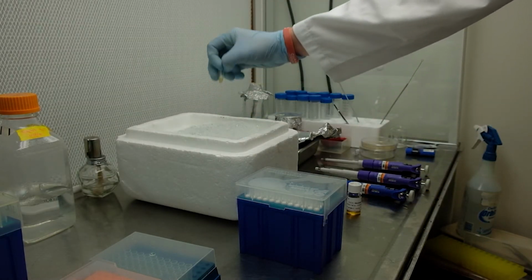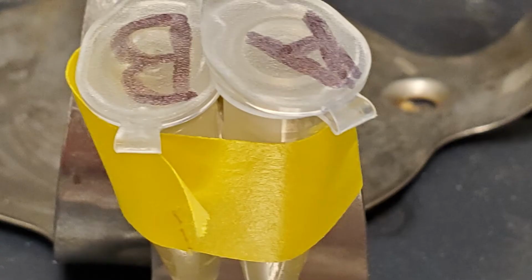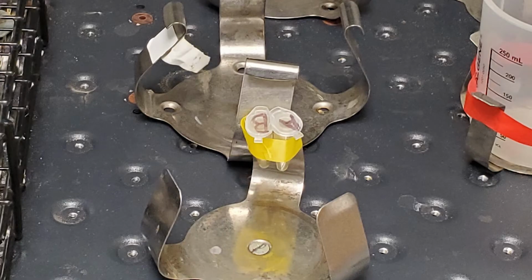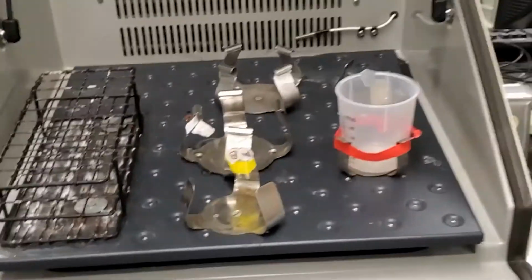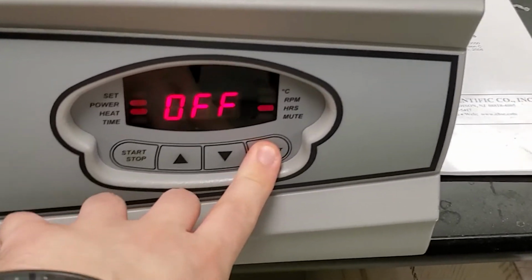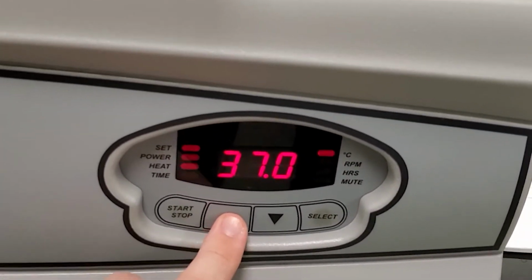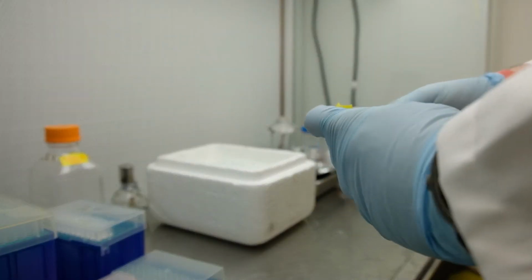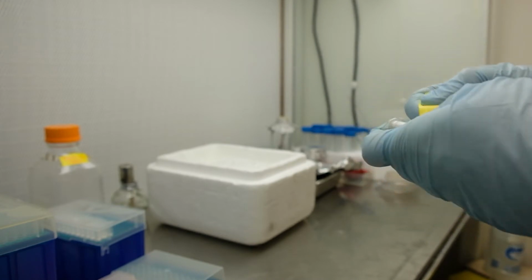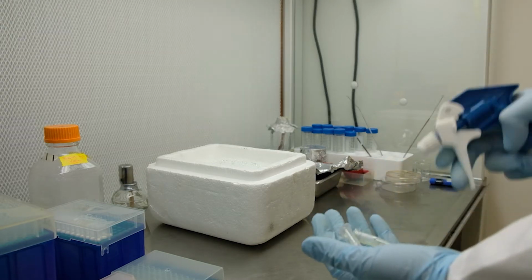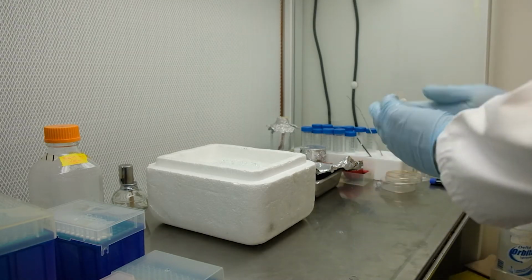These cultures will need to be outgrown in a shaking incubator. If the incubator you're using doesn't have racks for microfuge tubes, then just tape them up somewhere inside at an angle. Set the same temperature and RPM as before. Take your cultures back to the laminar flow hood and put them on the ice.